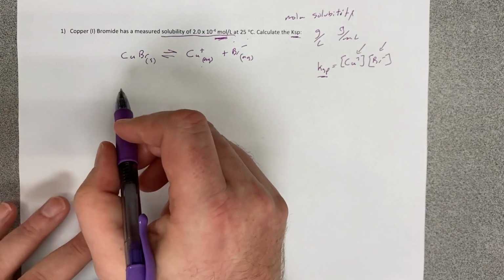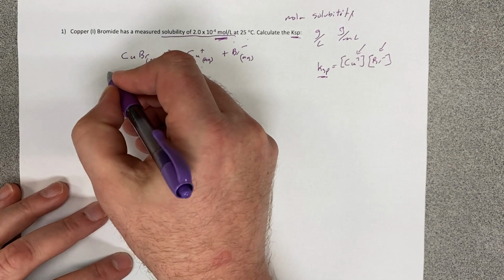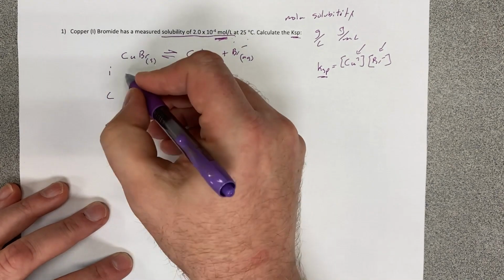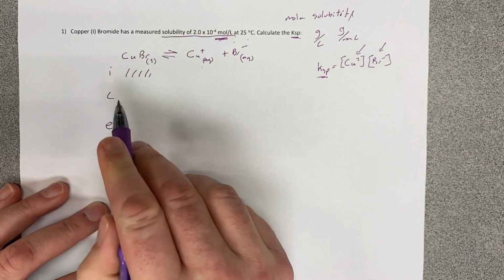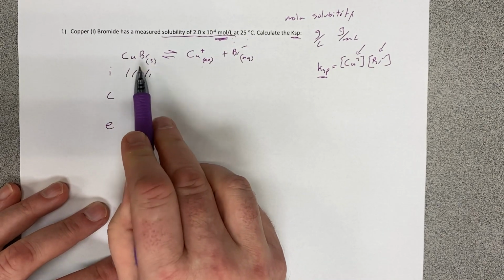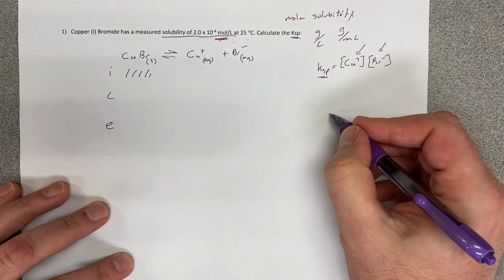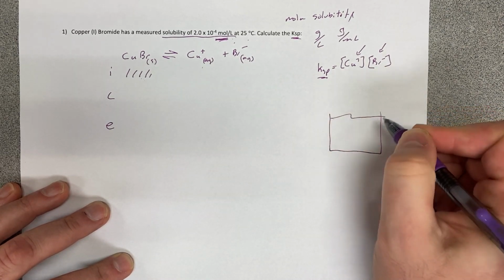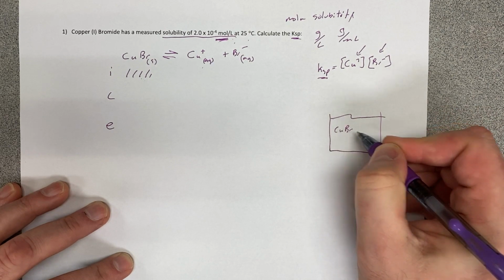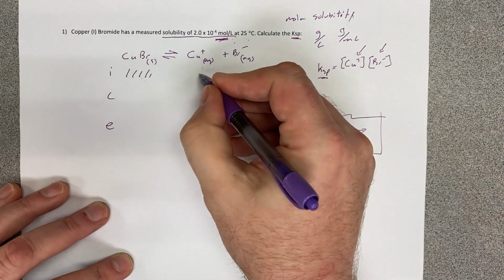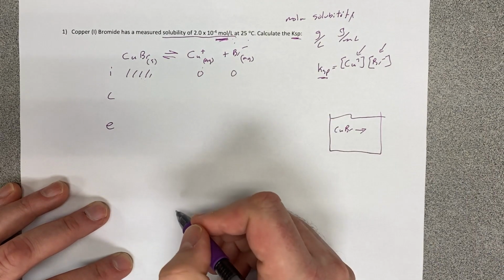So let's take a look at what they give us to begin with, and we're going to do an ICE problem. Now, what's important about ICE problems is that you never ever have anything here for an initial amount, because we only care about molarities when we're dealing with a problem. When we first throw our CuBr into water, there is going to be no Cu plus, so it's only going to go in one direction. So that means we have 0 of this and 0 of this to begin with.